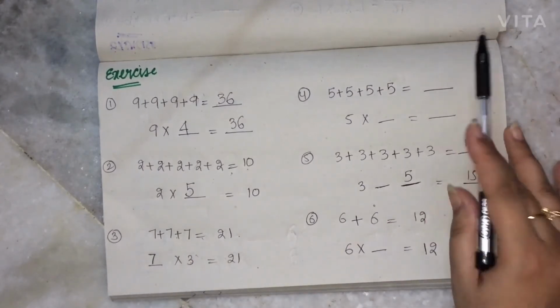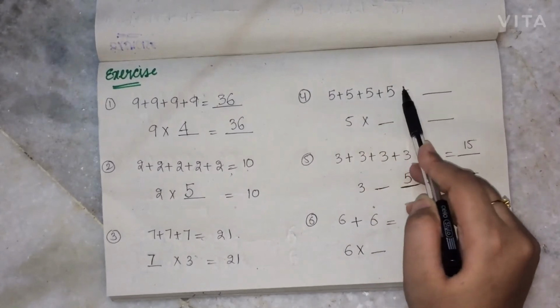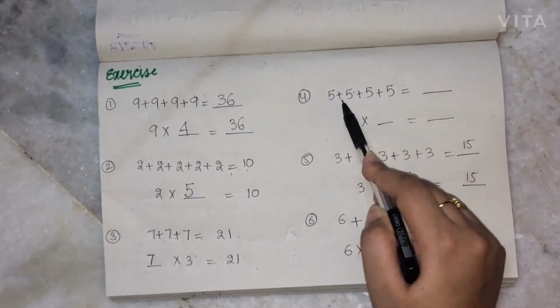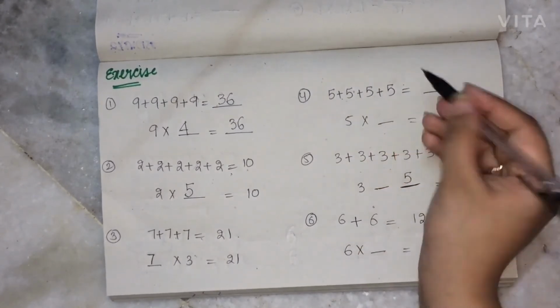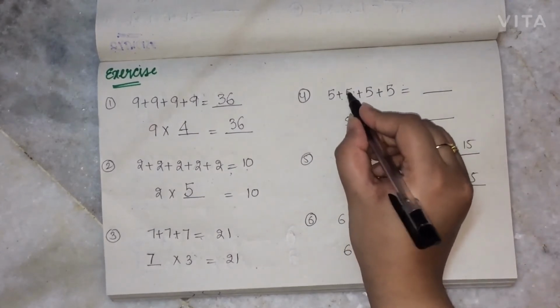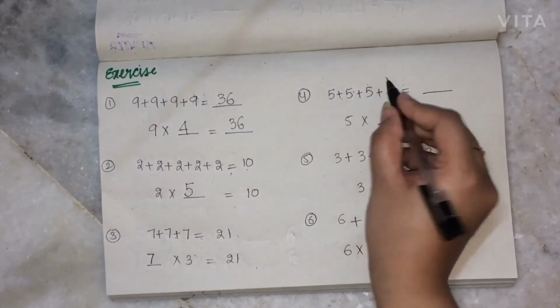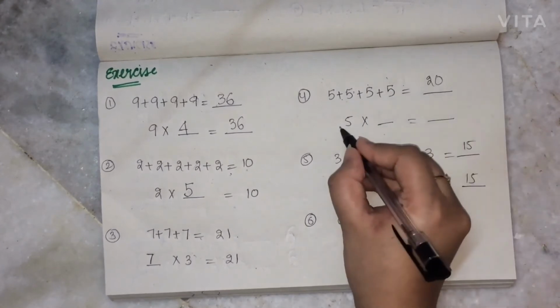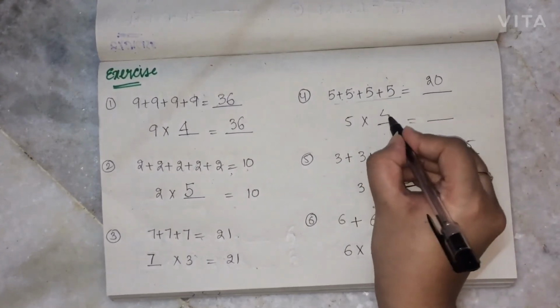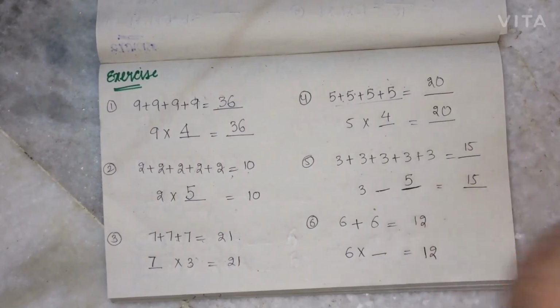Same way, now 5 plus 5 plus 5 plus 5. Now you are adding number 5 for 4 times, right? So 5 plus 5 is 10, 10 plus 5 is 15, 15 plus 5 is 20. So we are adding number 5 for 4 times, which will give you 20.